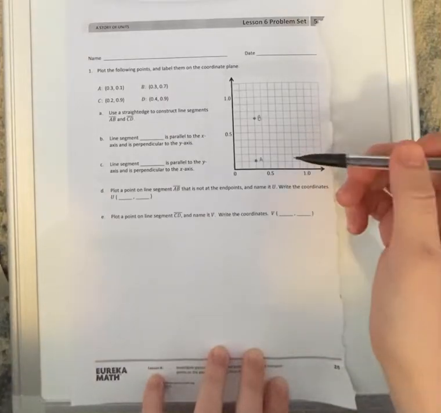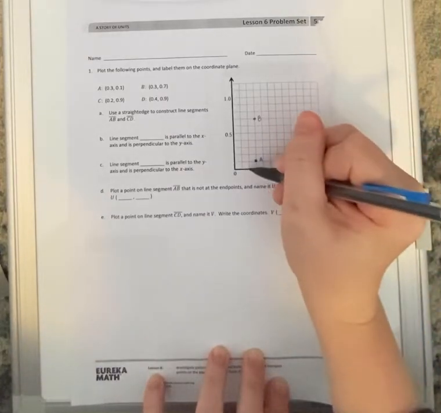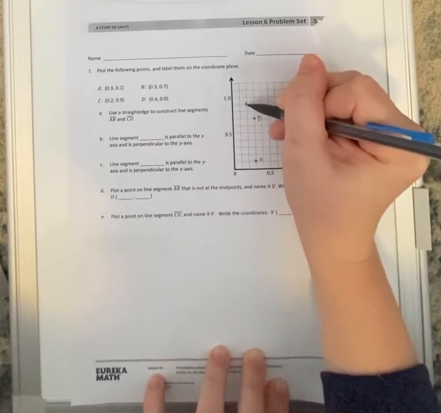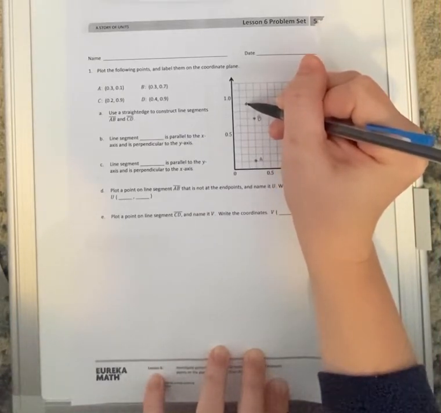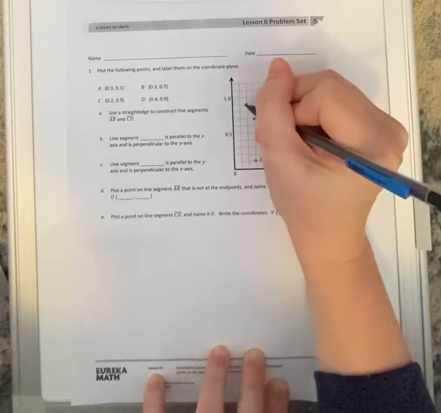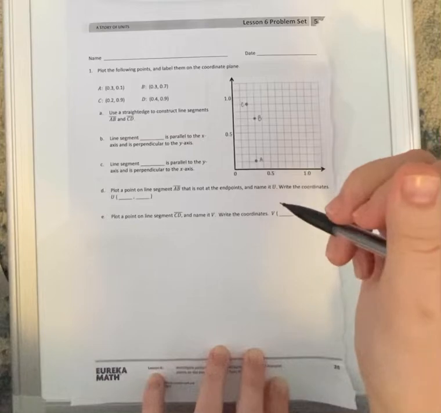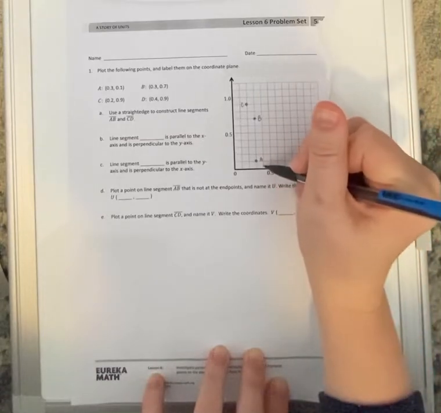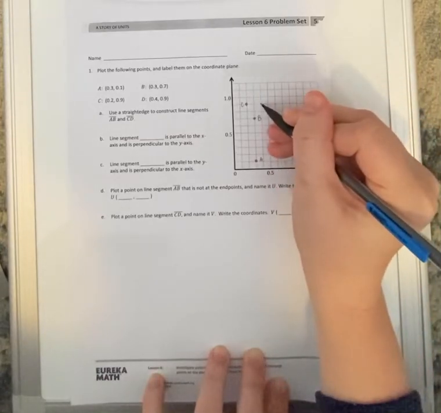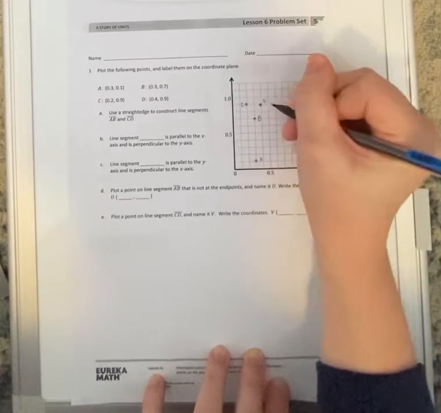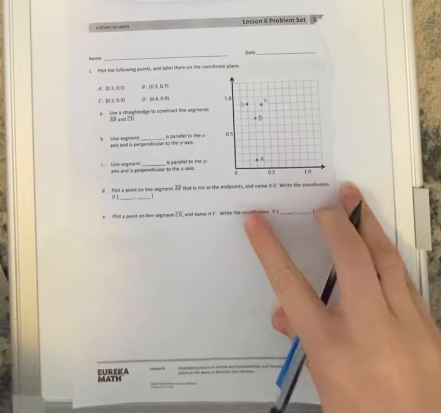All right, C, we're doing 0.2 and then 0.9. So right here would be C. D is 0.4, 0.9, right here. And this is D.